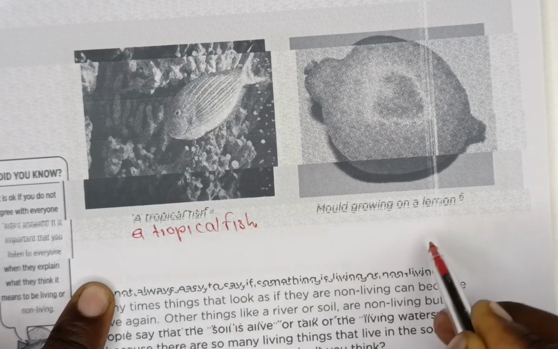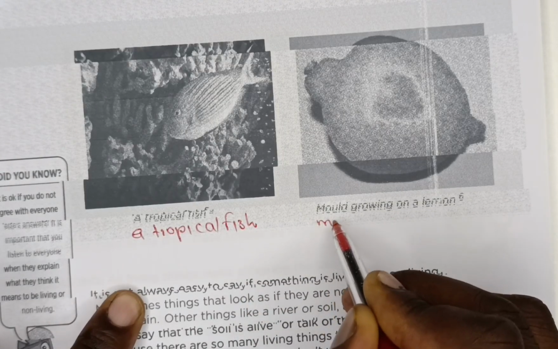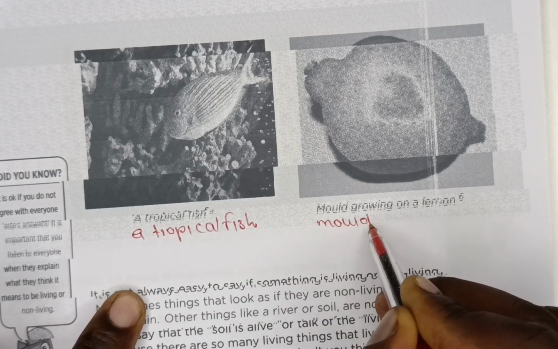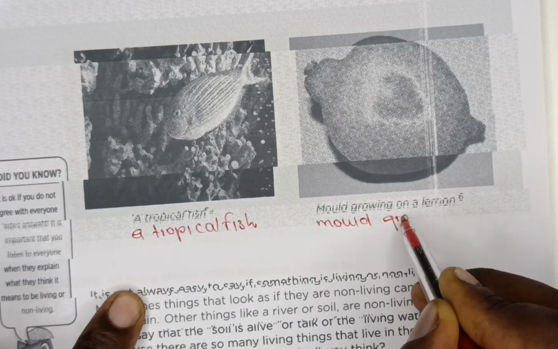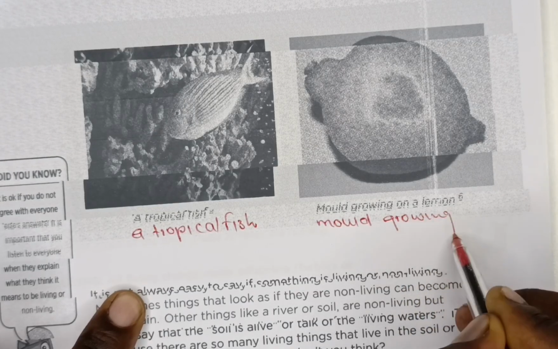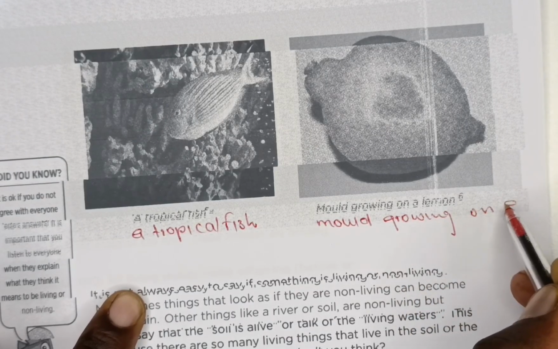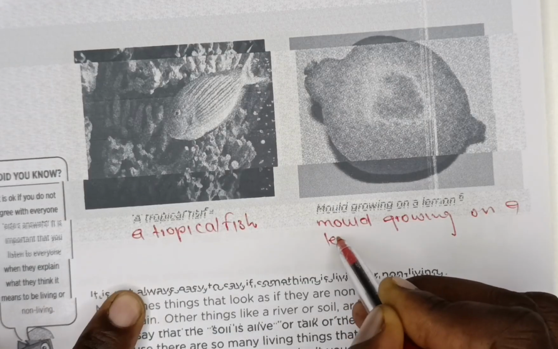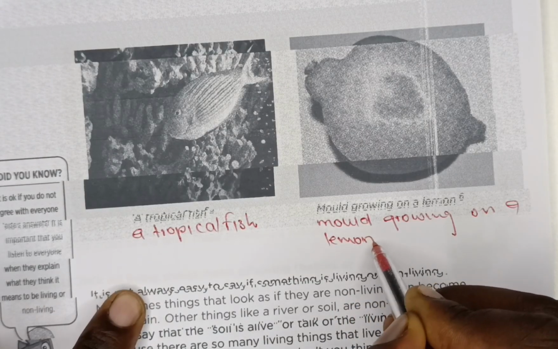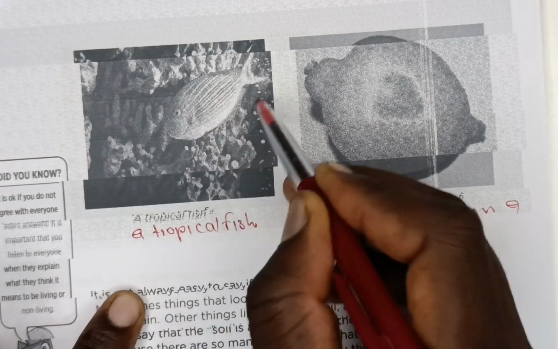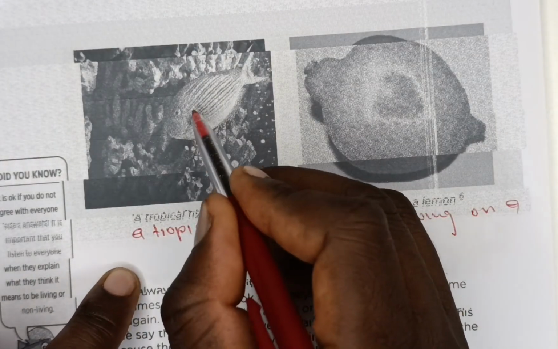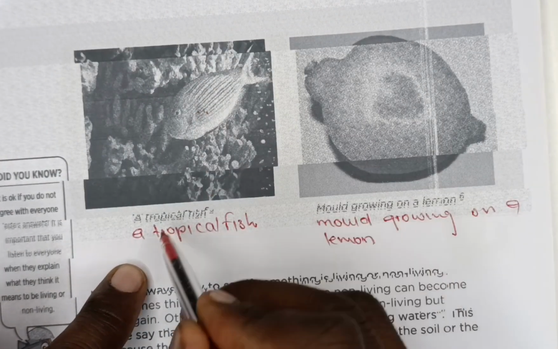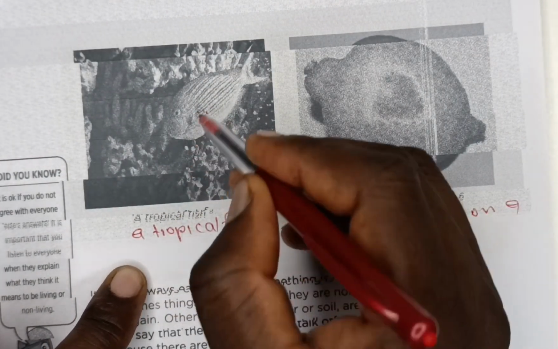So this is a tropical fish, and this is a mold growing on a lemon. Is the tropical fish living or non-living?